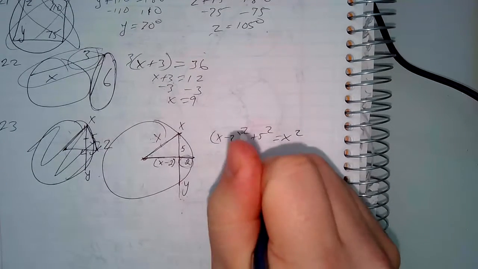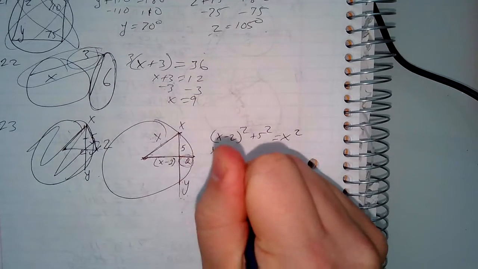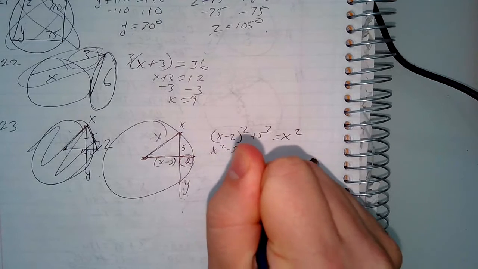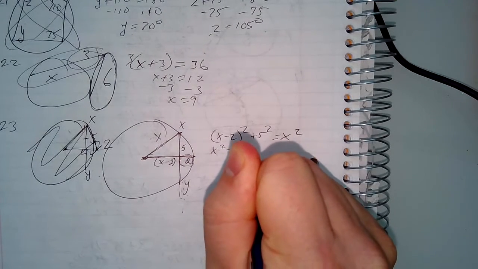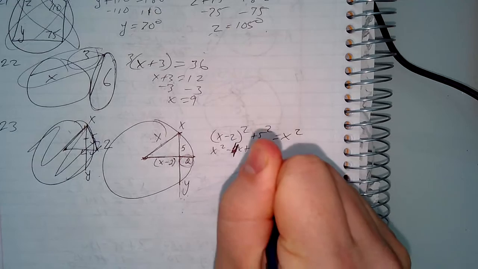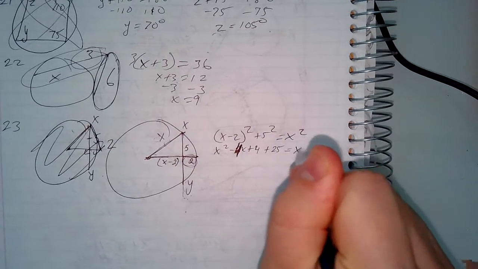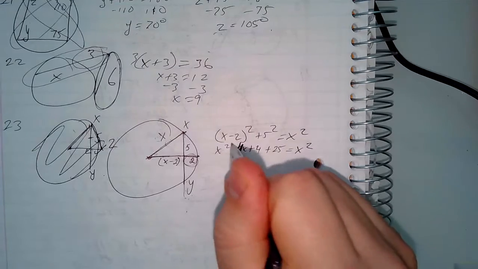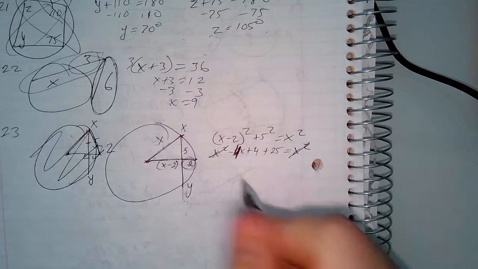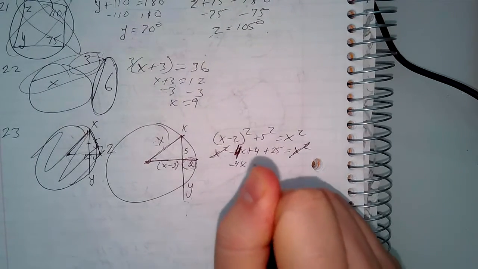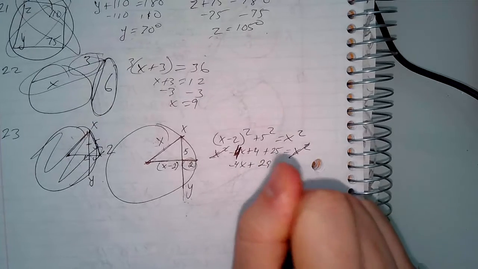So we have x minus 2 squared plus 5 squared is equal to x squared. Okay? We FOIL this and we get x squared minus 4x plus 4 plus 25 is equal to x squared. So those cancel each other out. And I know that negative 4x plus 29 is equal to 0.